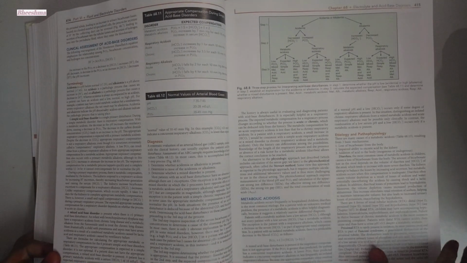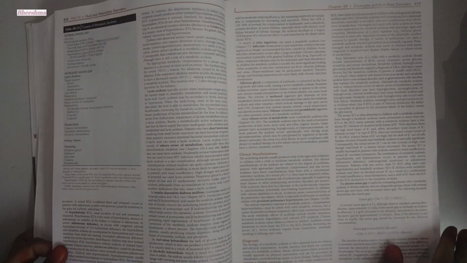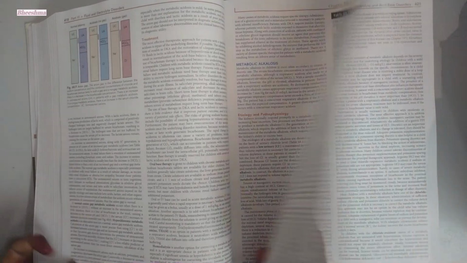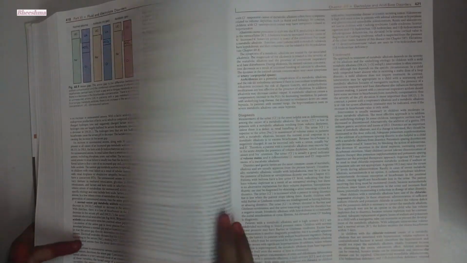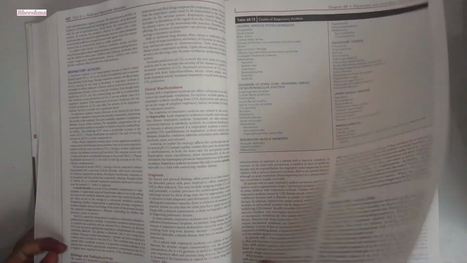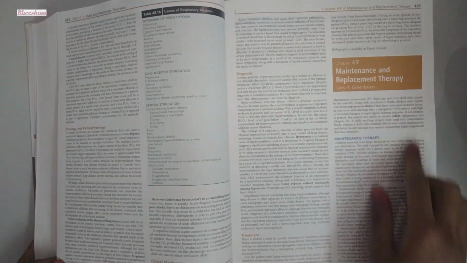Then about metabolic acidosis, etiology and pathogenesis. Then about clinical manifestation, diagnosis is given. Then metabolic alkalosis, the same: etiology, pathogenesis, diagnosis, clinical manifestation, treatment. Respiratory alkalosis. Then chapter maintenance and replacement therapy.